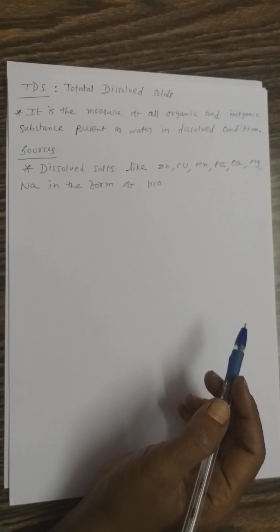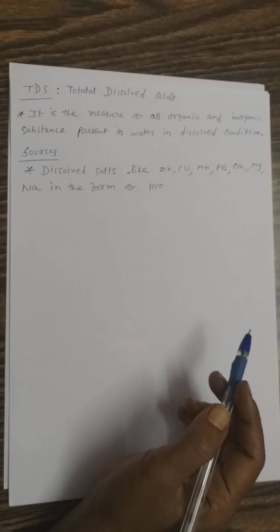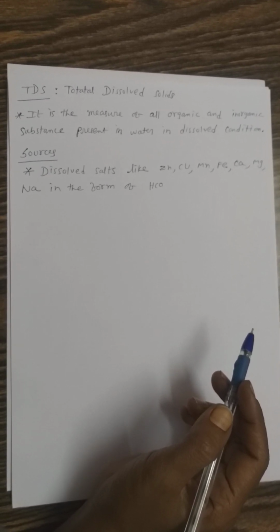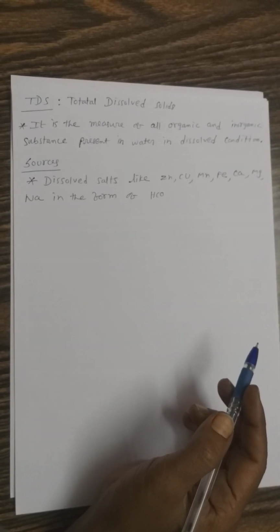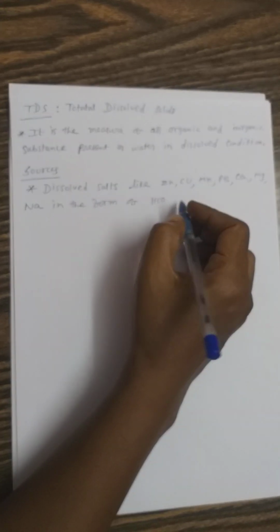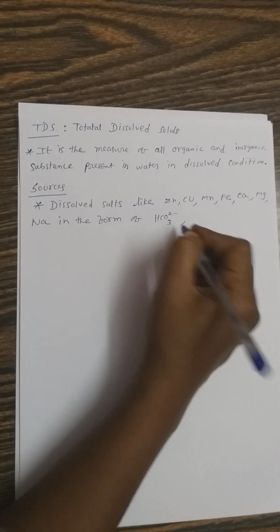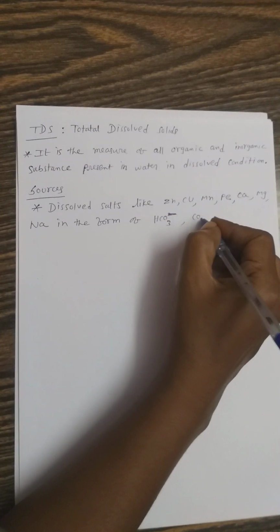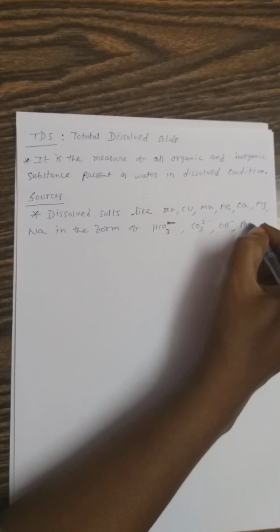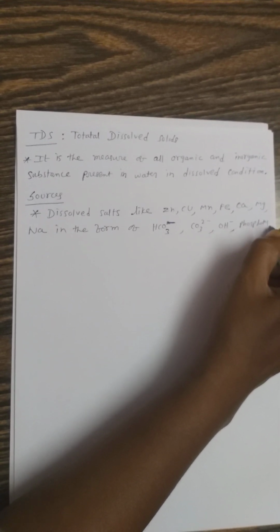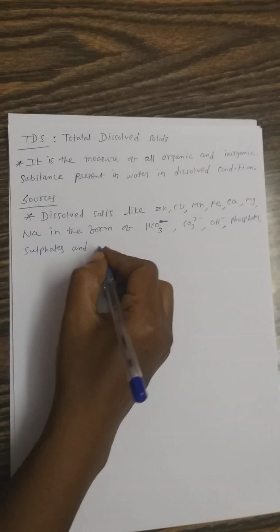Sources: the substances that produce TDS, that is total dissolved solids, or dissolved salts like zinc, copper, manganese, ferrous, calcium, magnesium, and sodium in the form of bicarbonates, carbonates, hydroxides, phosphates, sulfates, and chlorides.